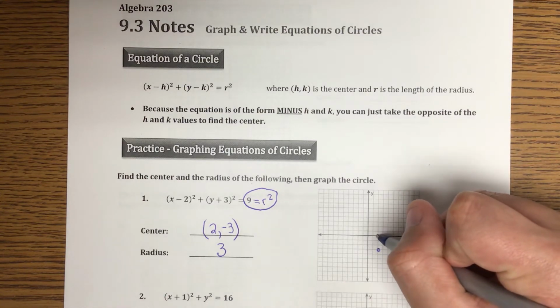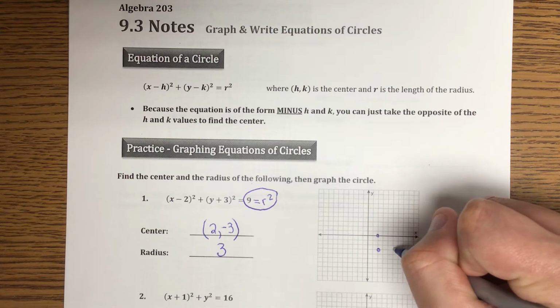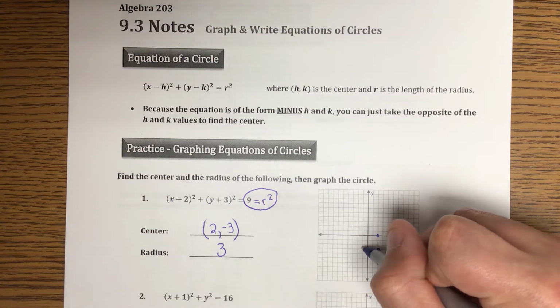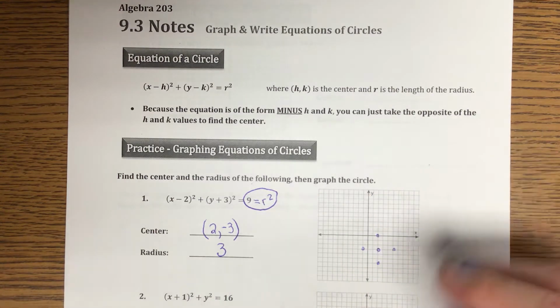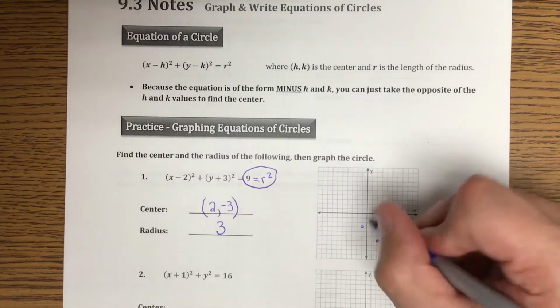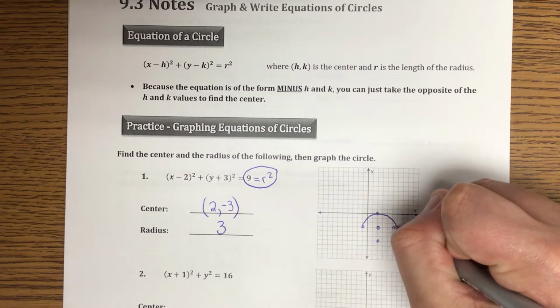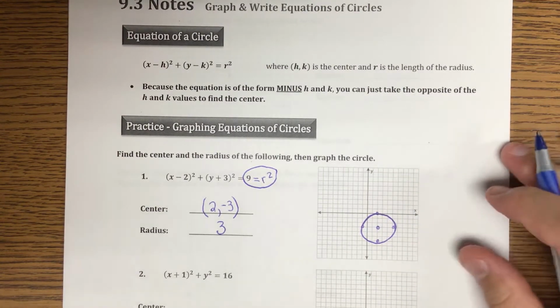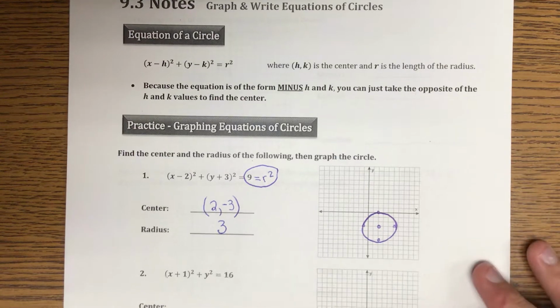1, 2, 3, 1, 2, 3, 1, 2, 3, 1, 2, 3, and you're going to do your best to draw a circle out of those points. Mine's probably not going to be the best. Nope, kind of messed it up there, but you get the idea. You may have done this in geometry.